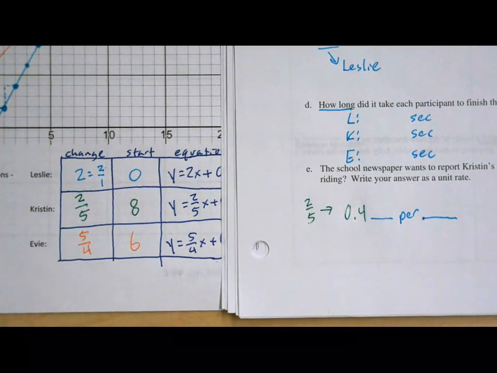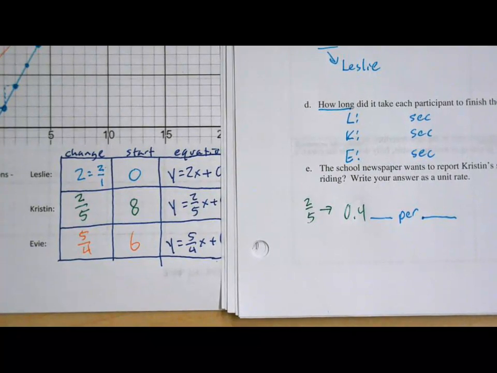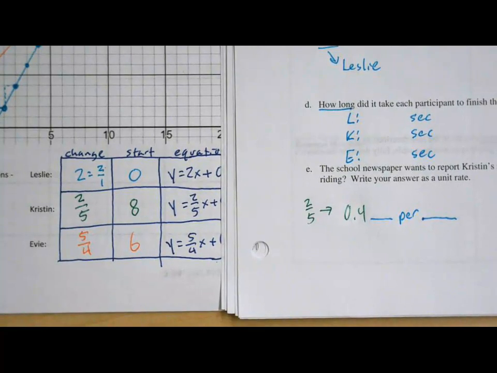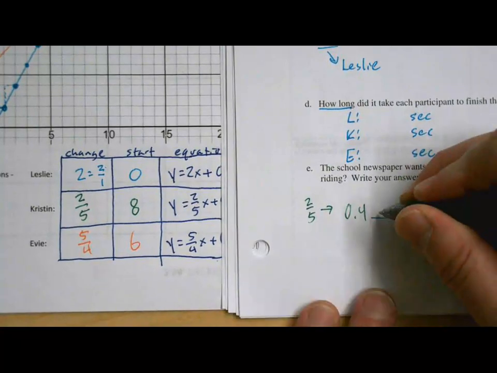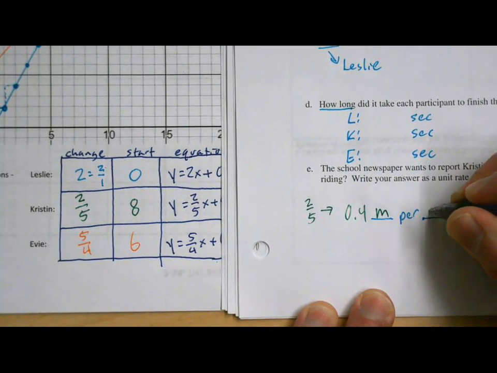In a car, we would say miles per hour, but this is on a tricycle. What were our units? Say again? Seconds per meter. Is it seconds per meter, or would it be meters per second? We do miles per hour, so distance per time. So I think meters per second. Good. Meters per second.